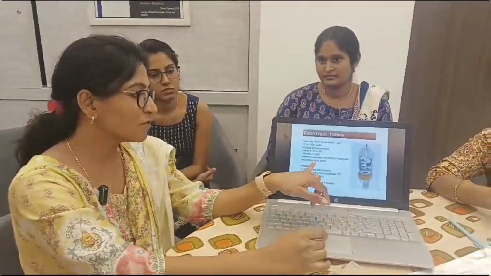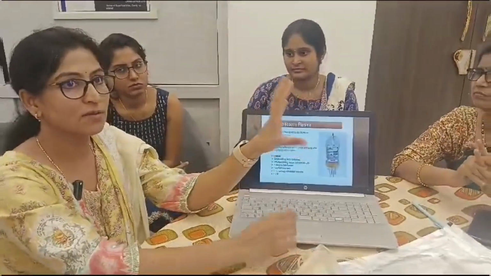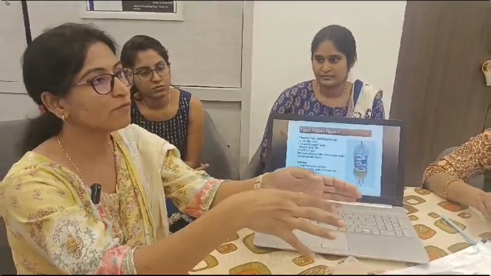So fresh frozen plasma, as we said, is plasma separated within 6 hours of collection of the blood. You deep freeze it at minus 65 degrees and then store it at minus 25 degrees. Whenever you want to use it, you thaw it for almost 20 to 30 minutes and then use it on the patient. After thawing, within 6 hours you have to finish this. You have to invariably use it or discard it if it is not used.